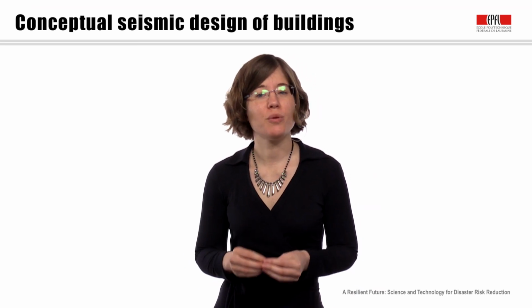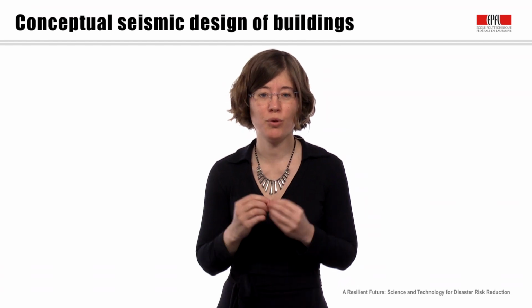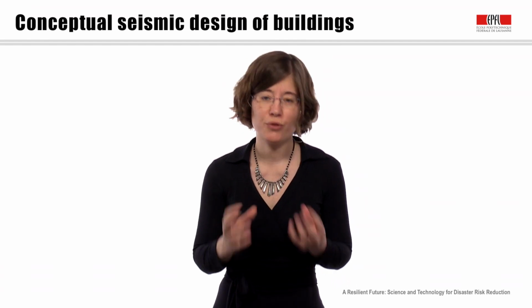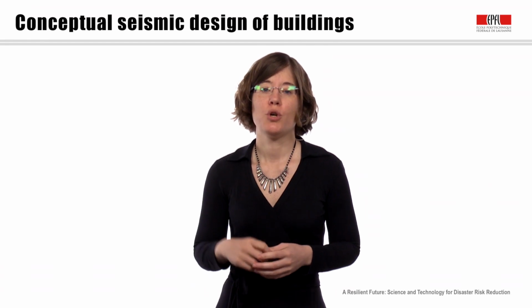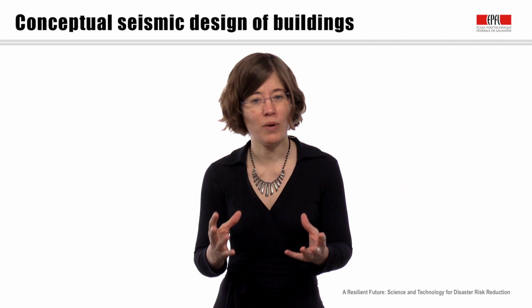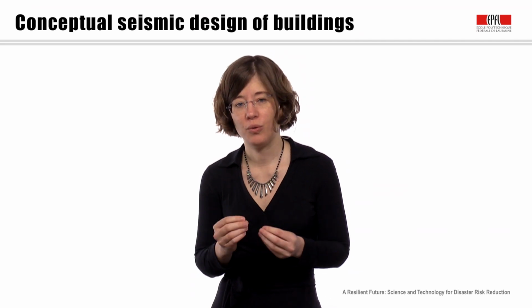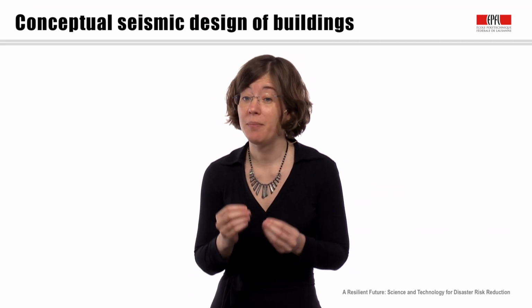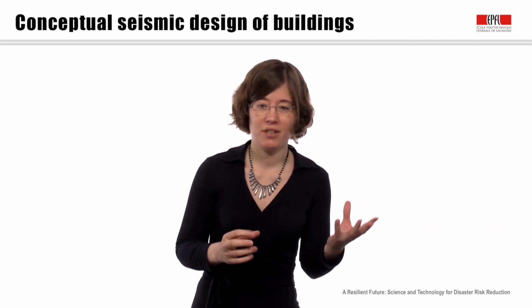In my research group, we are studying how structures perform during earthquakes and we develop tools for predicting their performance. Today, I'm going to talk to you on how we can design structures in such a way that they behave well during earthquakes. It is important to remember that not the earthquake itself kills people.